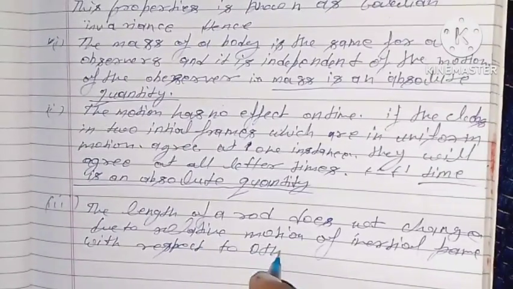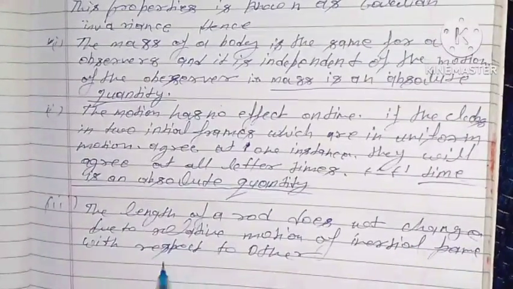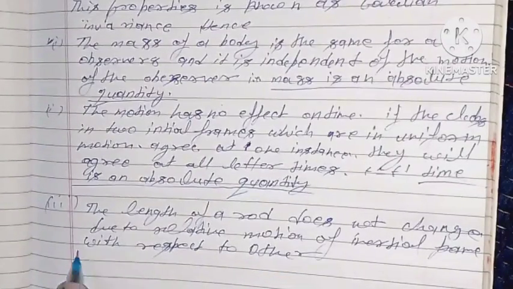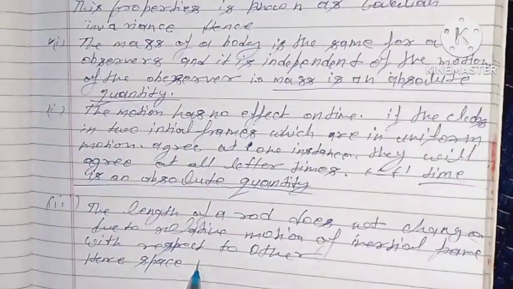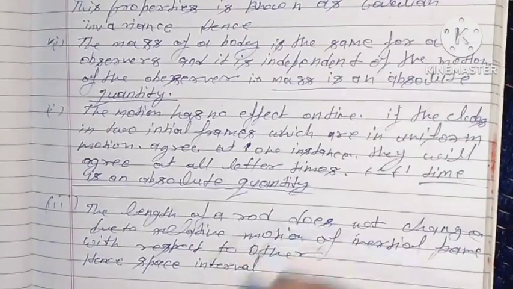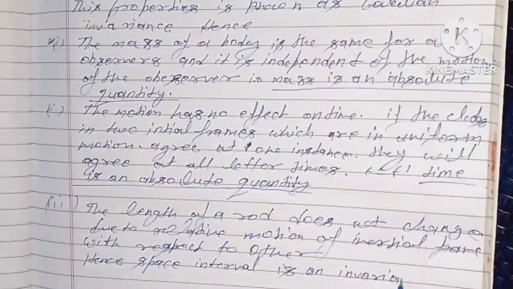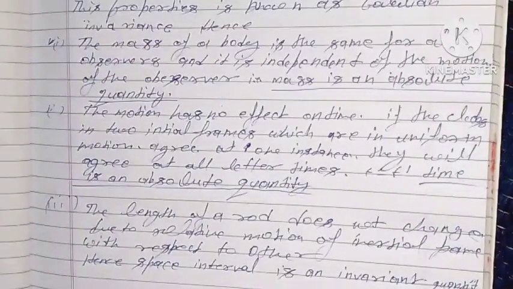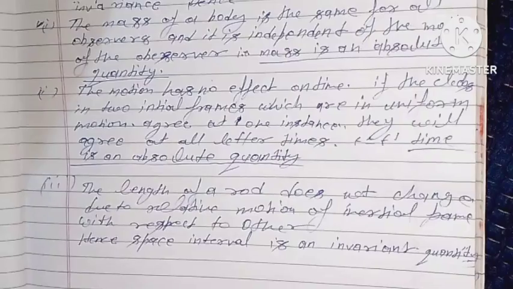Hence, space interval is an invariant quantity. In the next heading, we will study Newton's law of motion as invariant to Galilean transformation.